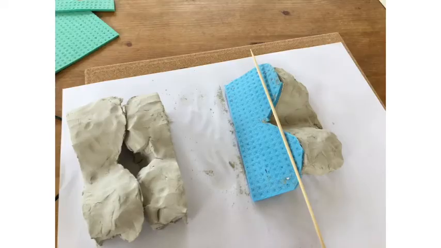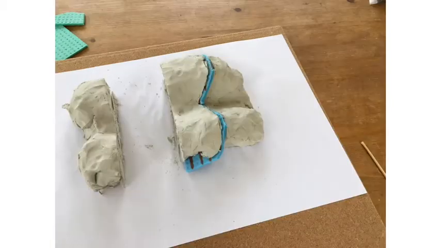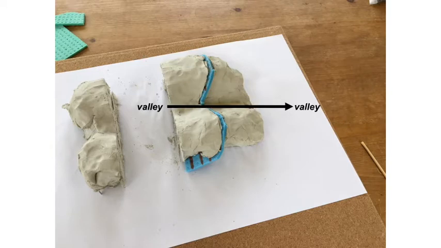So let's illustrate structure contours using this rather crude clay model, and we've embedded a piece of blue sponge which represents a geological layer, and the strike of this geological surface, which is the top of the sponge, is picked out by that cane. Right, well, let's encase this layer back in the ground and put the rest of the landscape back on top. So here we have the blue sponge, the geological formation, going down into the subsurface. And the way the model's set up is that there's a valley running through the system like this.